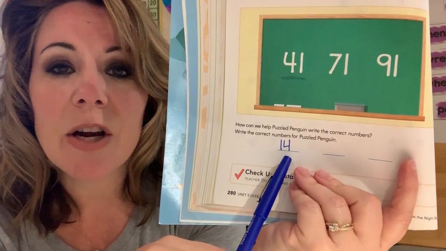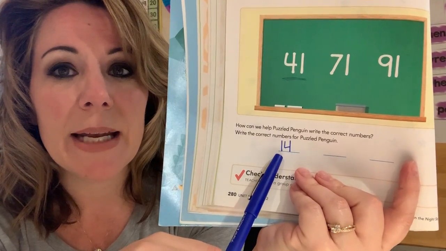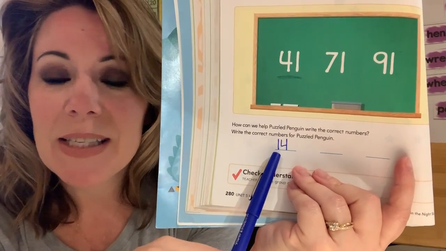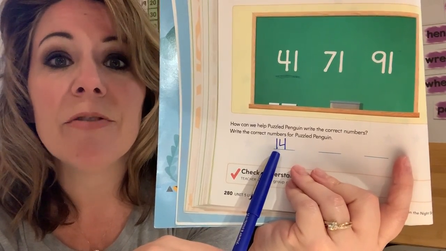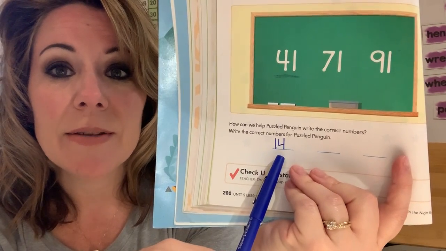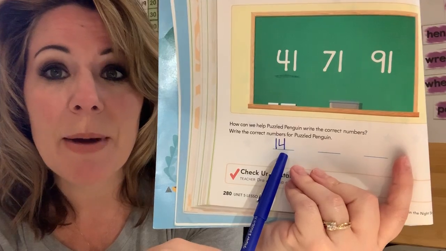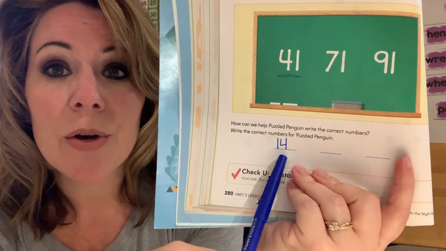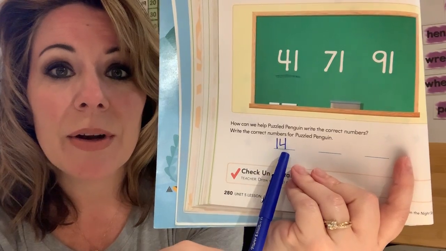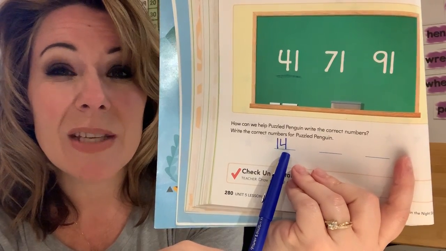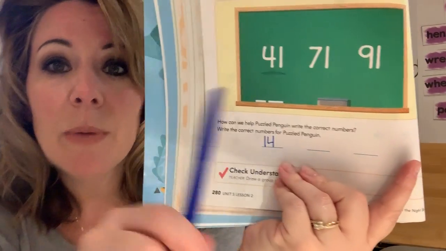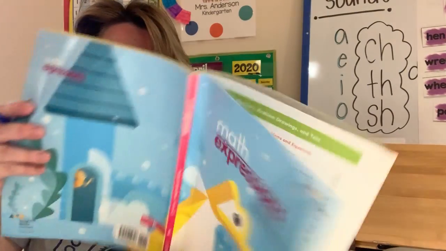But we need to start recognizing that, wait a minute, I'm talking about 14, teen. If it's a teen number, that 1 has to be in the front, okay? Always in the front. You guys are really super smart about math, and what you do know is what numbers we need. Sometimes we get the order wrong, just like Puzzled Penguin, but that's why we're learning, okay? I want you to do the other two on your own.